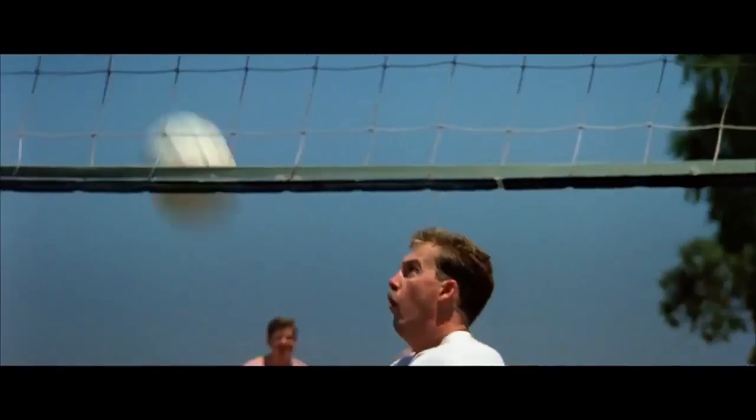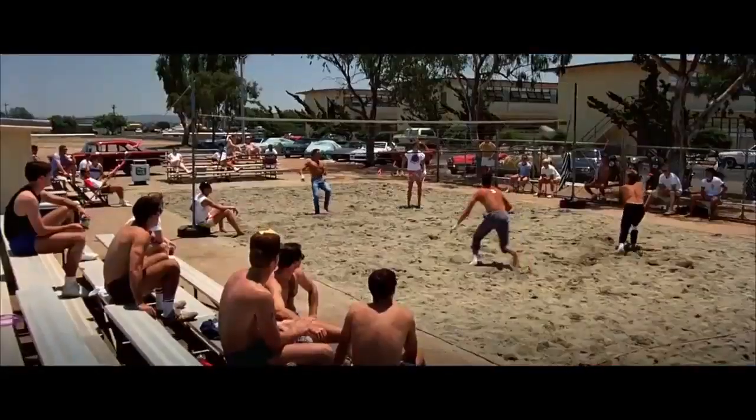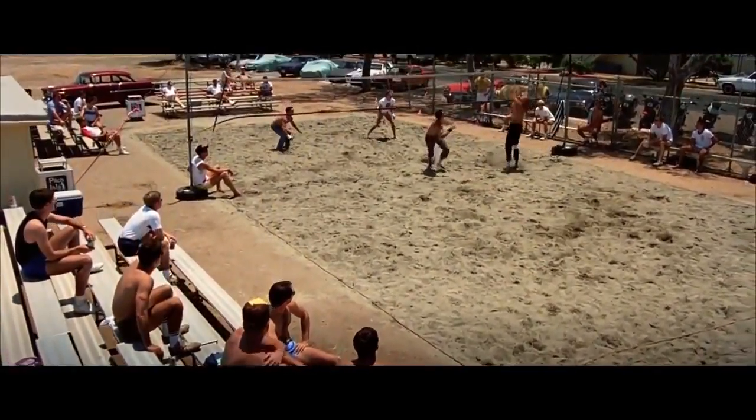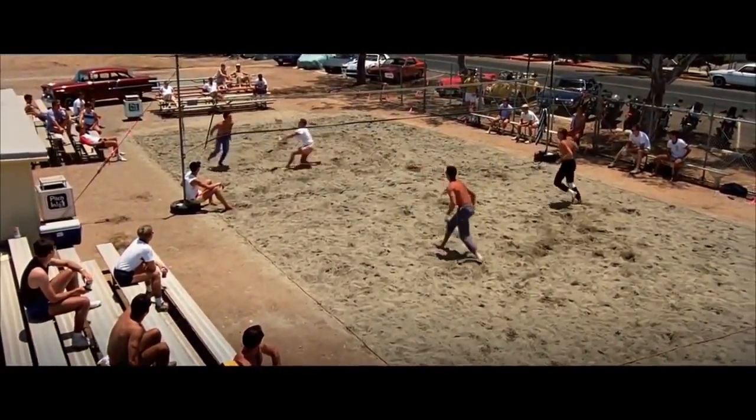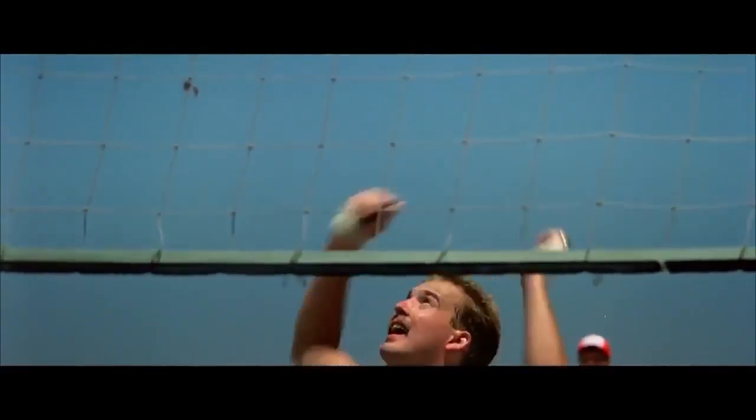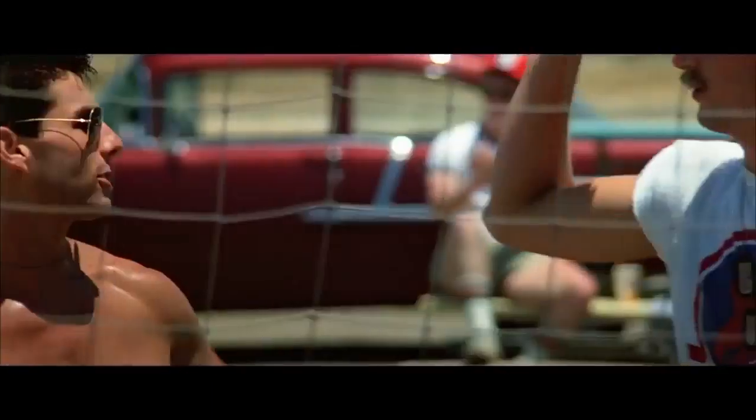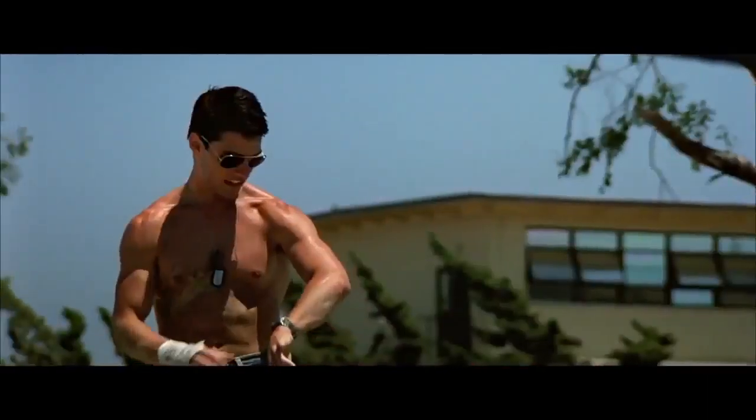Let's go! Okay, I'm down! Look at those muscles. Yeah, I'm pumped. That's good! Come on. Or you could see it like this. Let's go! Okay, I'm down!